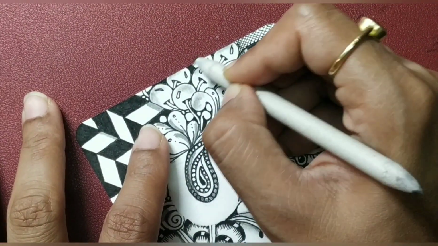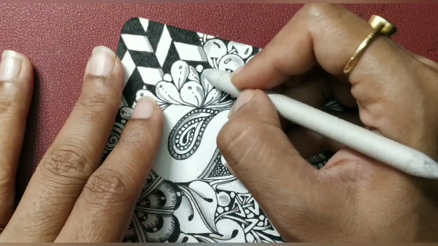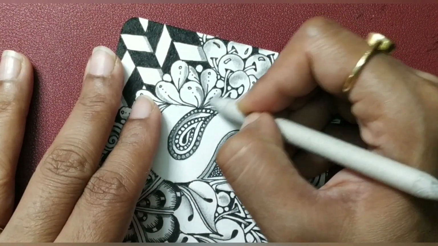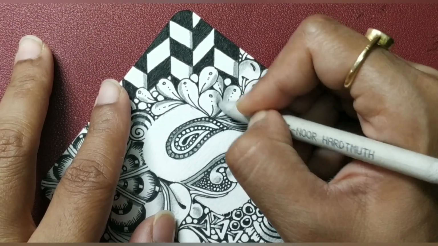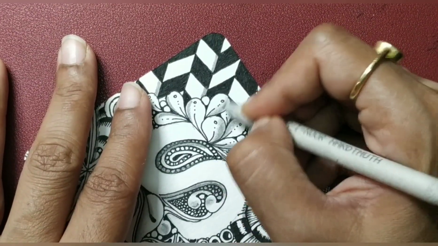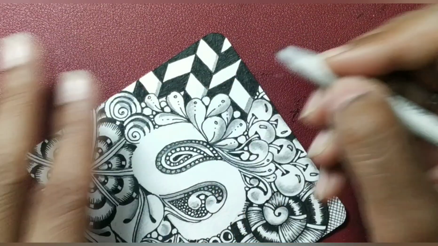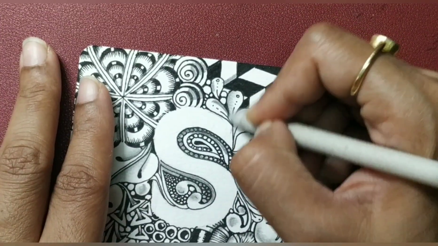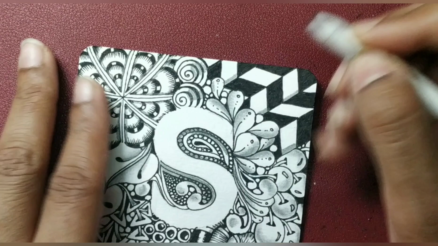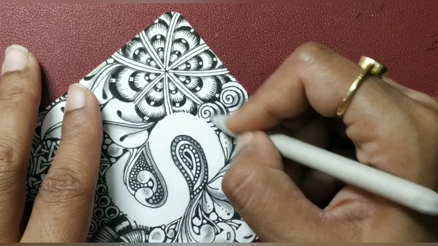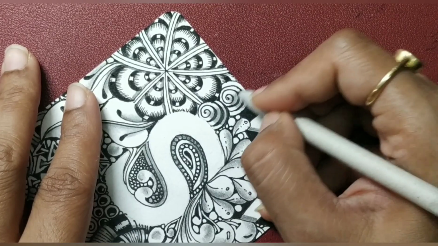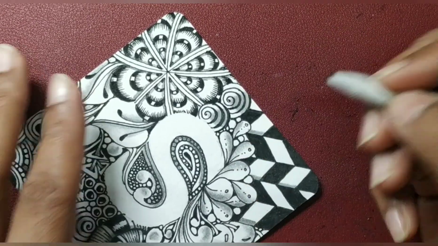Take your time, be patient, give as much time to shading as you spend tangling. Go to each tangle, patiently shade each as they start to breathe when you shade them appropriately.